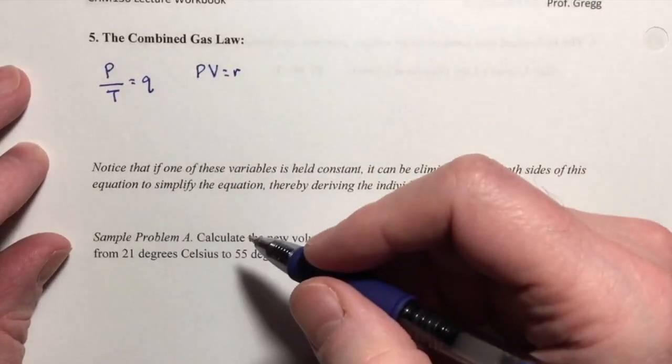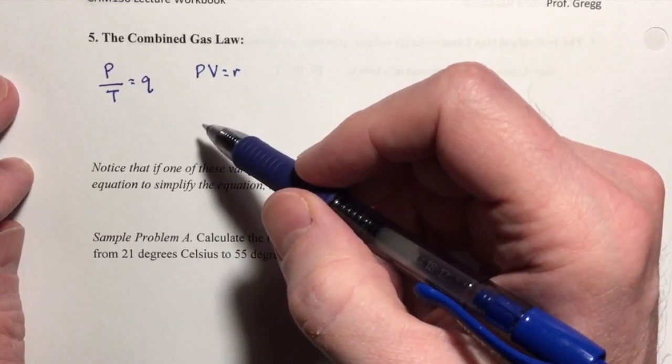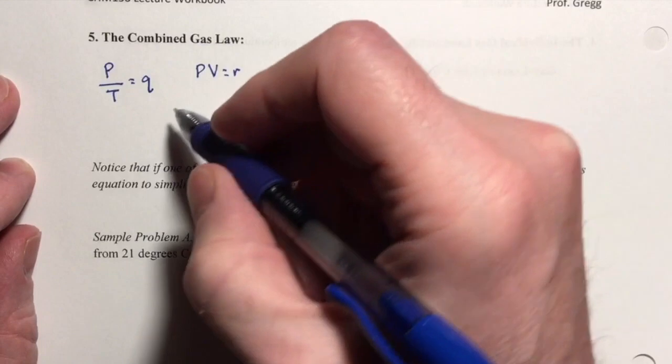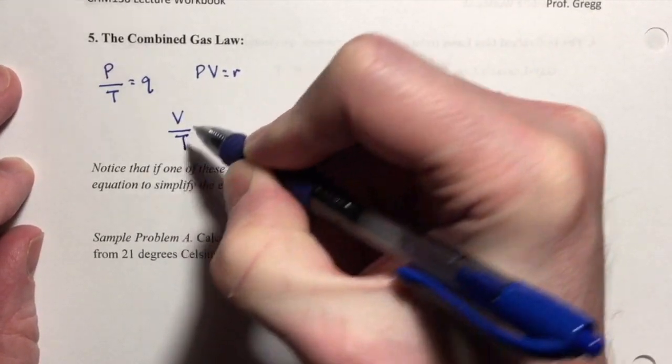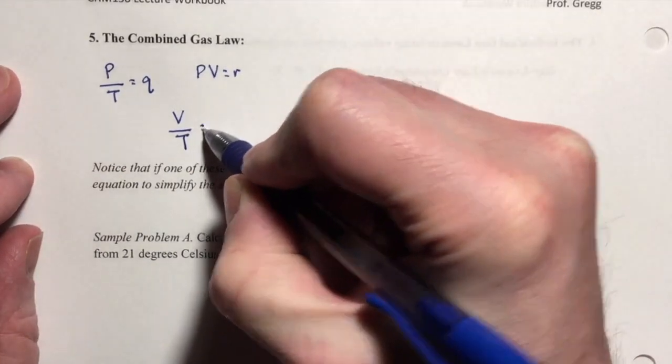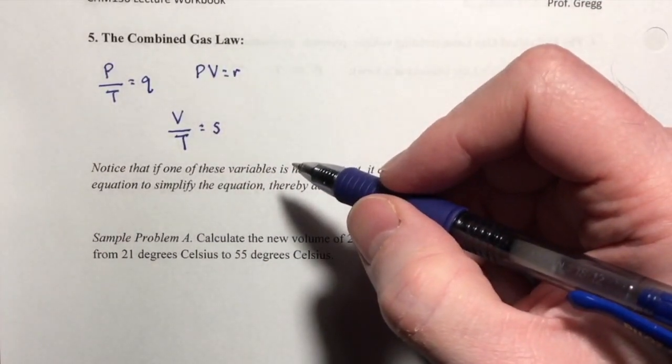And a third individual gas law was Charles' law, which related volume and temperature of a gas through this relationship: volume divided by temperature was equal to some constant, and we'll just call it S for now.